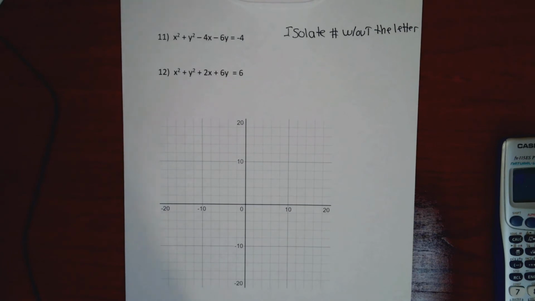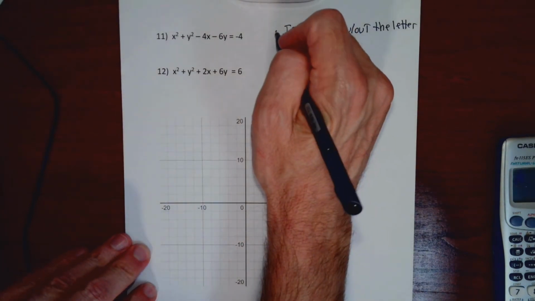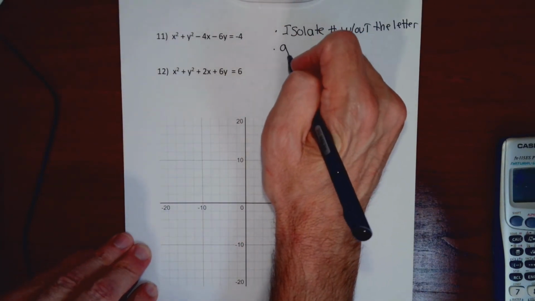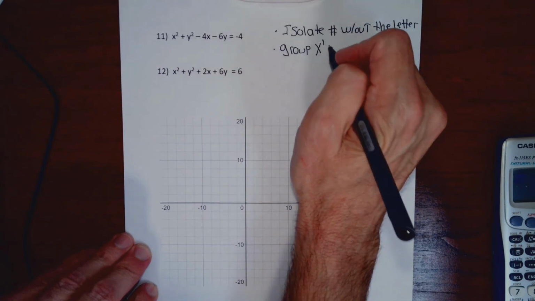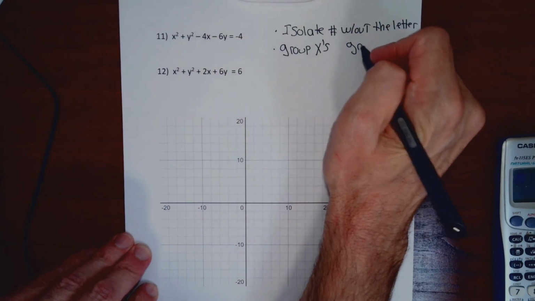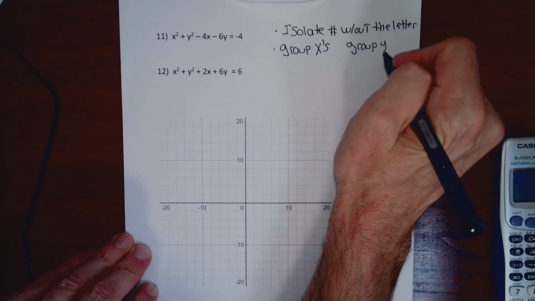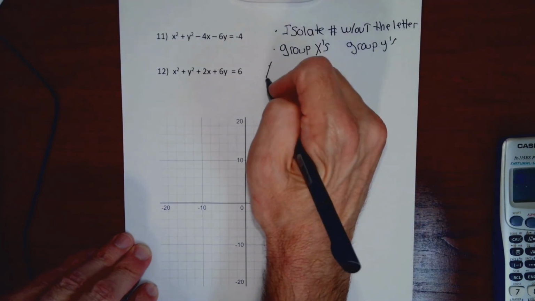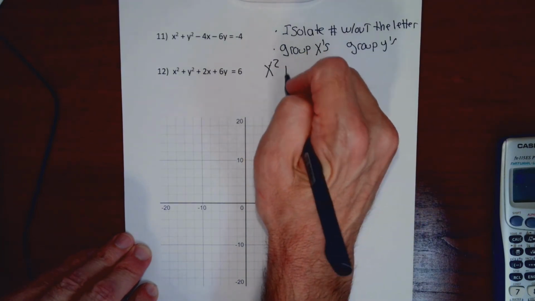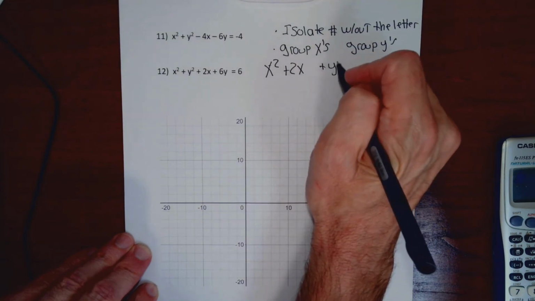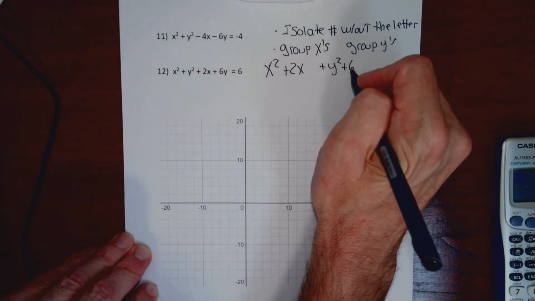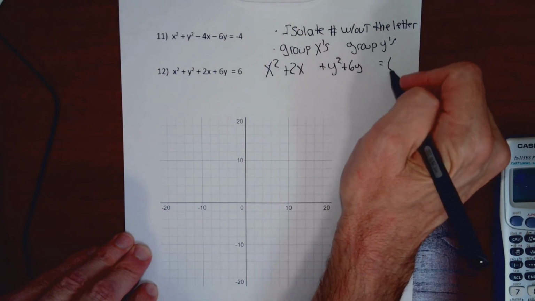The number without the letter is isolated already. I had to do that first step in problem 10, but I don't have to do it for this because the number without the letter is by itself. Now, I group the x's and I group the y's. So I'm going to write x squared plus 2x plus y squared plus 6y equals 6.